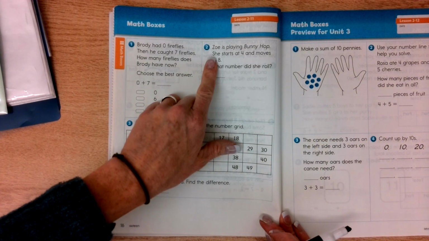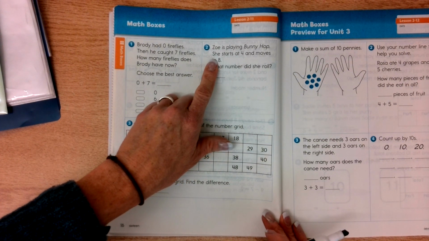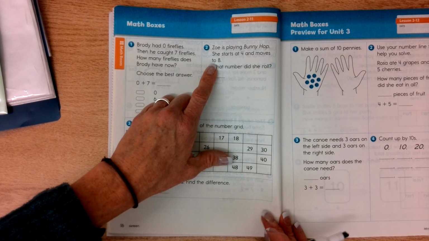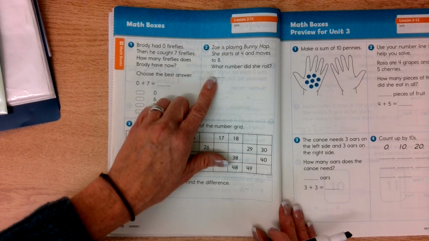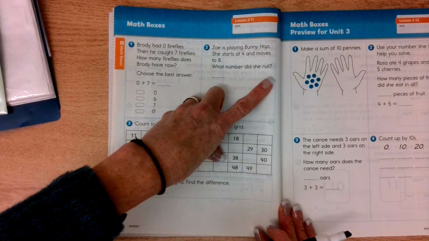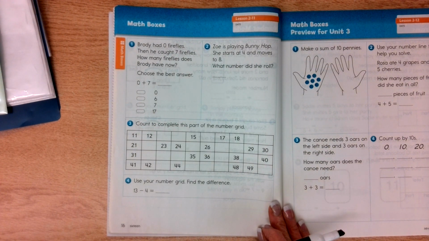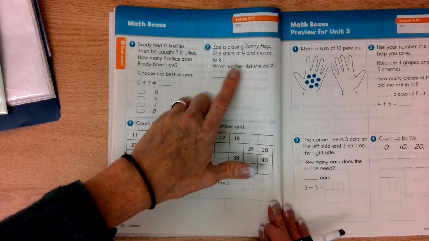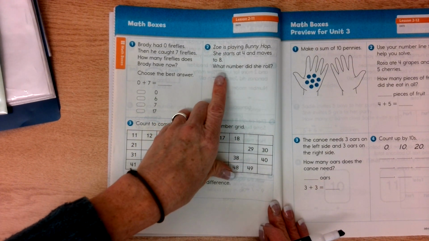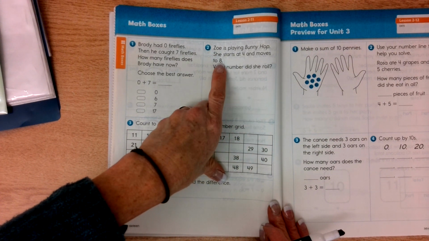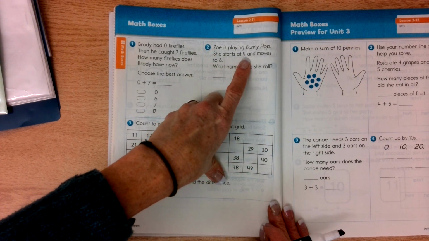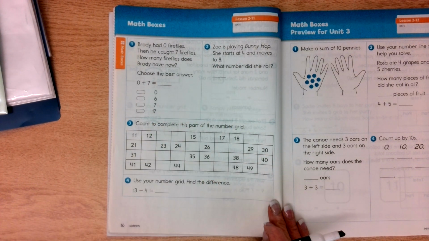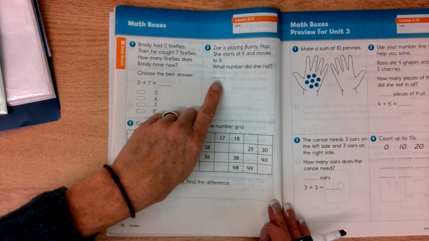Number 2, Zoe is playing bunny hop. She starts at 4 and moves to 8. So they're not telling you how many hops. It wants to know what number did she roll. So how many hops did she take to get to number 8? That was her roll. When she rolled the die, I told her how many hops and she landed on 8. So she started at 4 and she moved to number 8. You have to figure out how many hops and write it on that line.